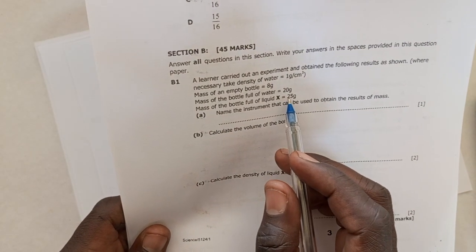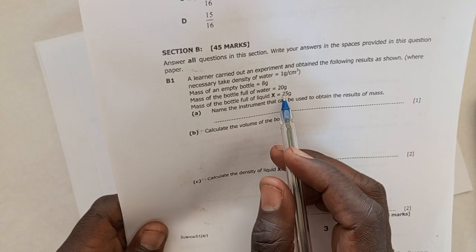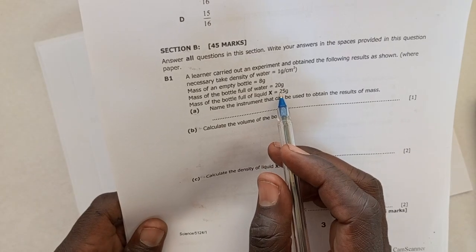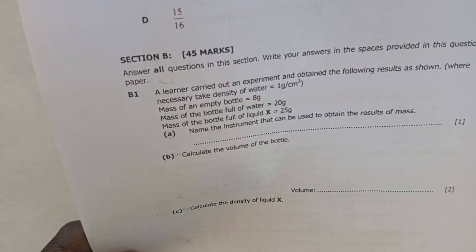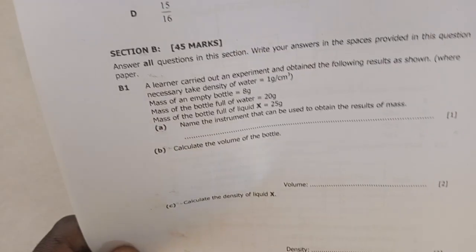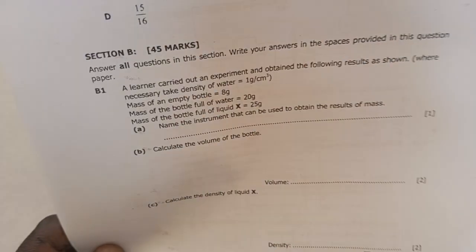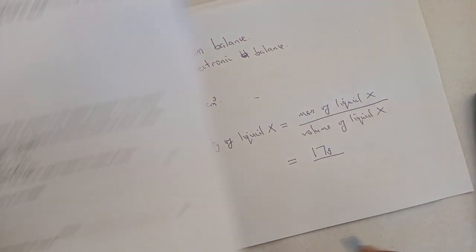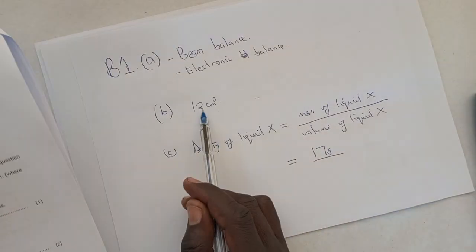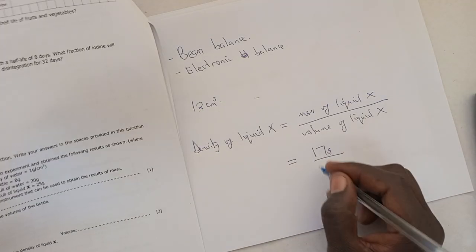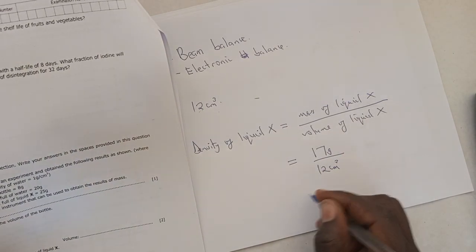Well, liquid X has this mass, but this is not the mass of liquid X. This is the mass of liquid X and the empty bottle. So for us to find the mass of liquid X, we must subtract 8 from there. So we would say 25 minus 8 grams, and this would give us 17 grams. So the mass of liquid X would be 17 grams over the volume of liquid X, which is the same volume as the water and also the volume of the empty bottle, which is 12 cubic centimeters.